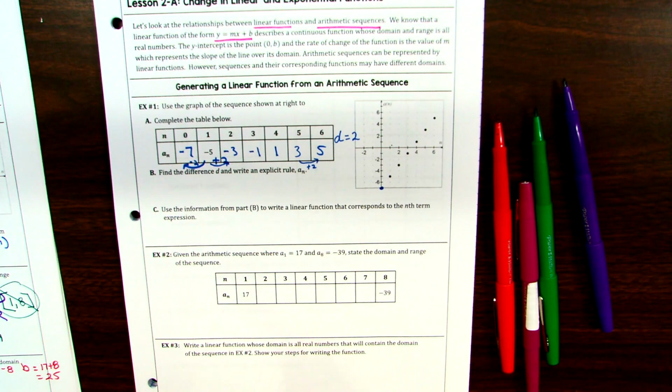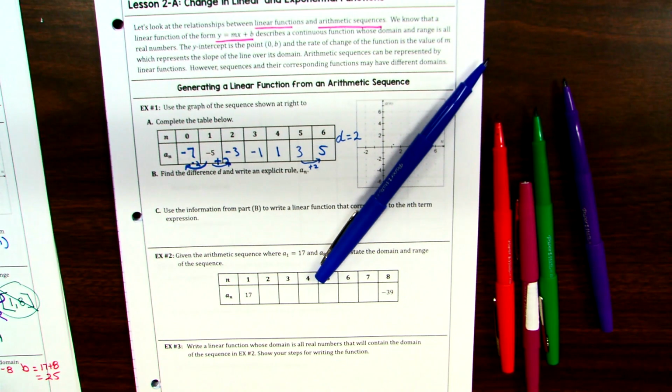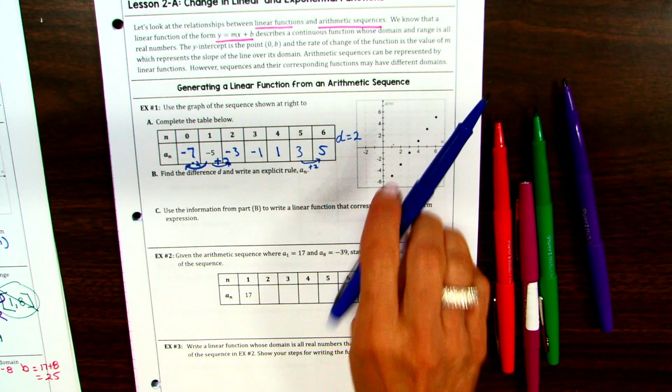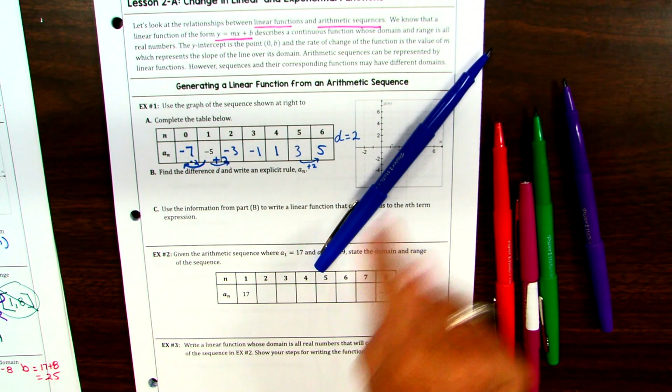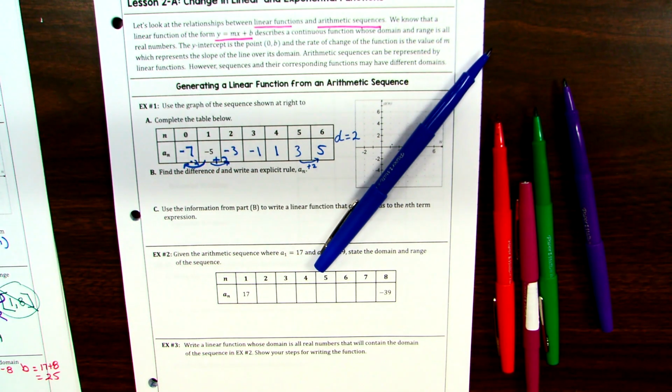So this is an arithmetic sequence. Notice that it's linear in shape. It looks like a line. What's different is the domain, okay? Remember I said that's one difference? If you were a line, we would connect these with a continuous line, arrows on the ends, which means any x value, any y value, all real numbers for domain and range.